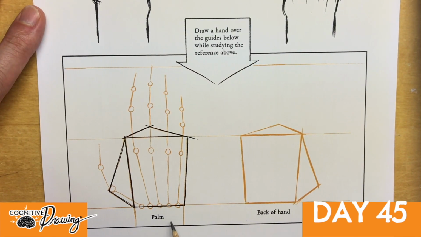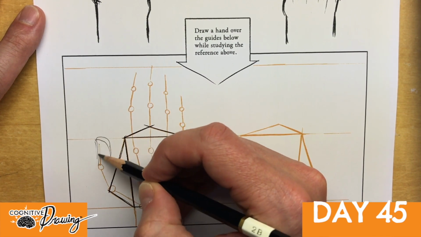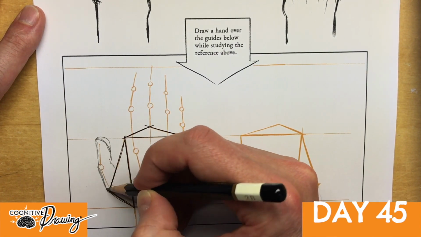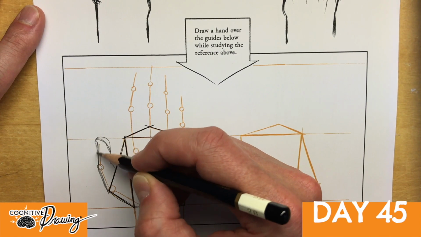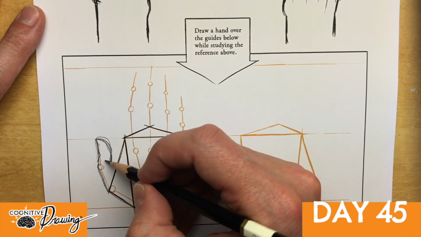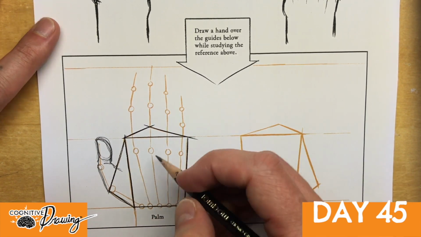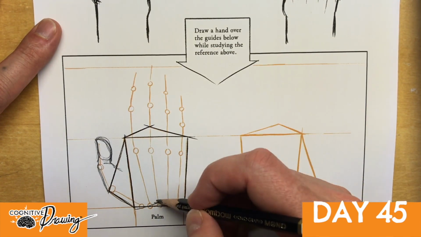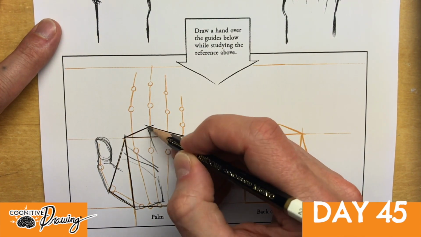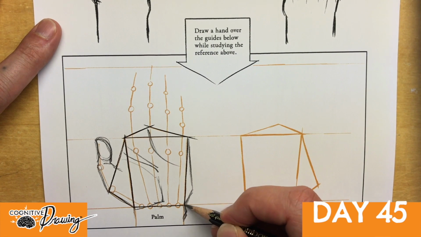Okay, now remember this is the palm, so we're going to use this reference above to try to draw in the palm as well as we can. You can see that the knuckles go really close to the skin there. Now this is going to be the meaty part of the hand because we are drawing the palm, remember? And we'll just copy what we see above. There's the palm. We have this line that comes down there. We can get that shape. There's the wrist bone.